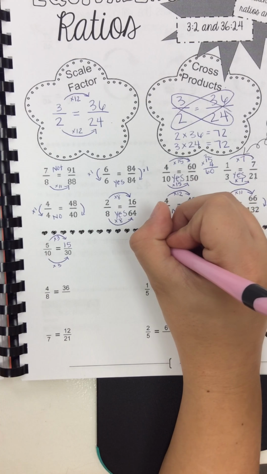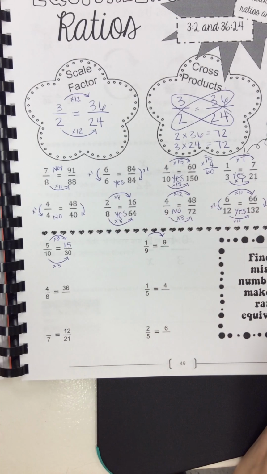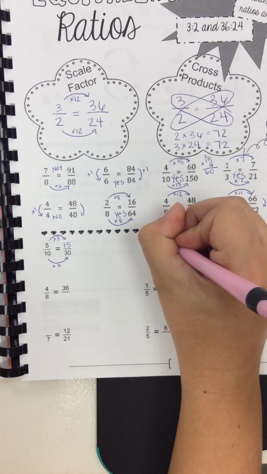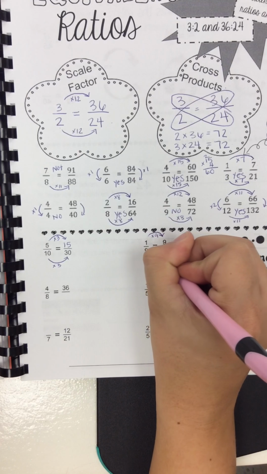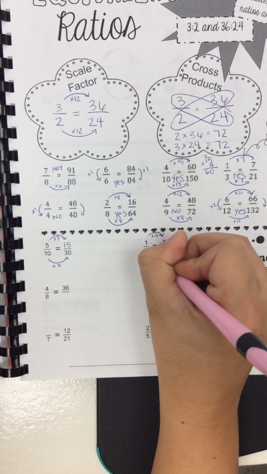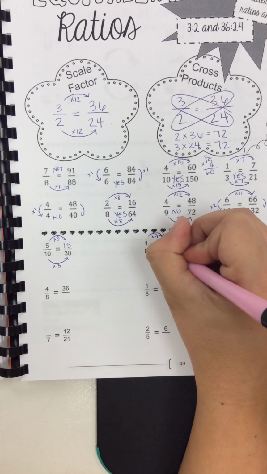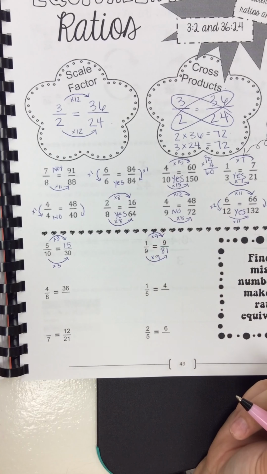So if we look over here, to get from 1 to 9 is times 9. So do the same thing to my denominator. So 9 times 9 is going to be 81. Okay.